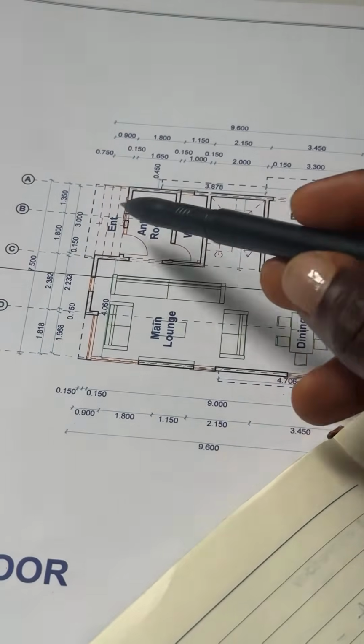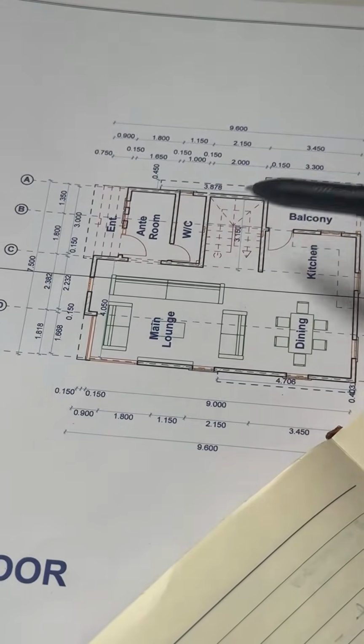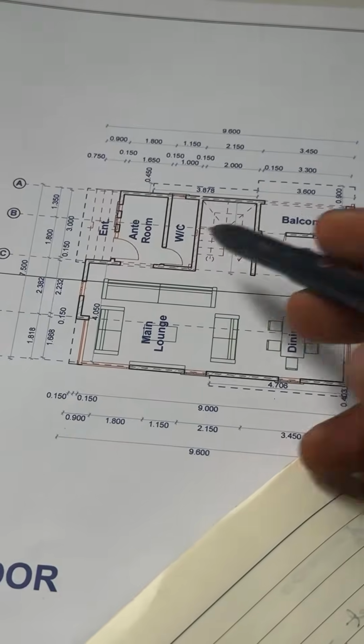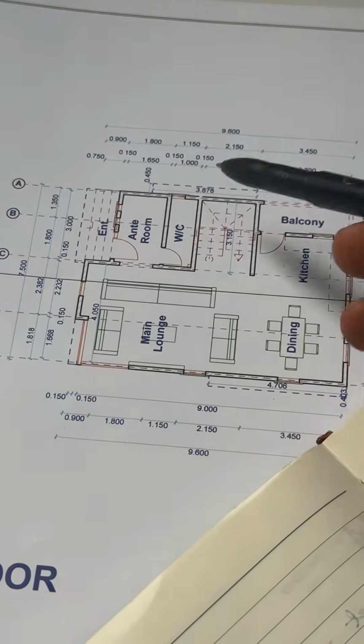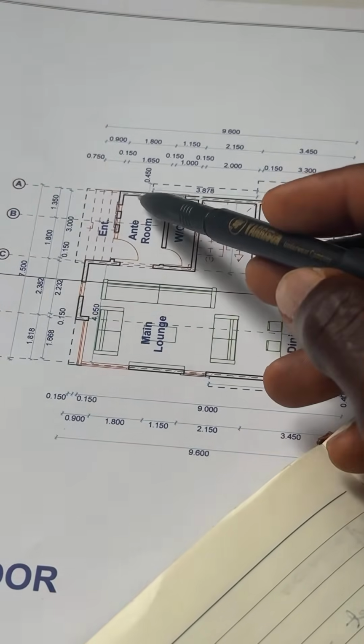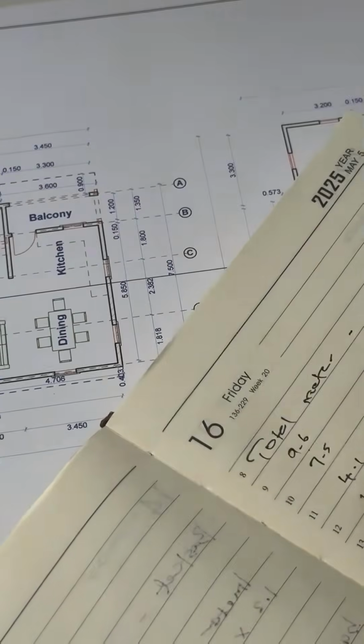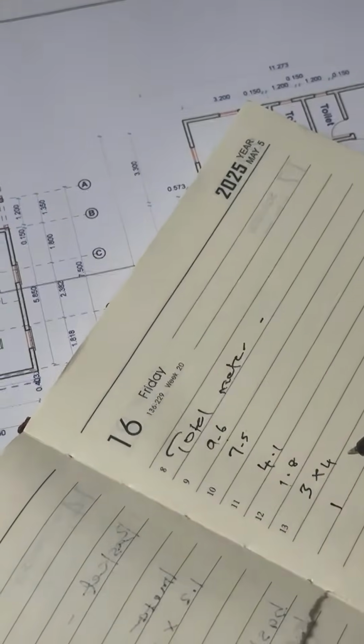So these, 1, 2, 3, 4, is 3.1 meter. So the next wall we're going to pick is this wall. We have already taken this wall. So the next wall is 1 meter. So I'm going to add 1 meter to this. You can see it very well.